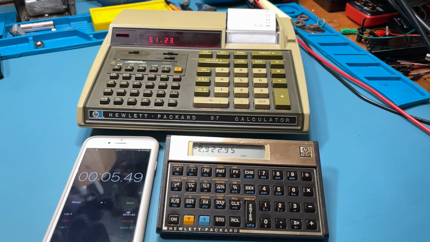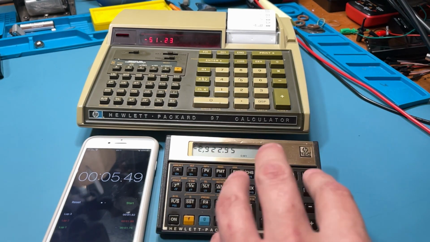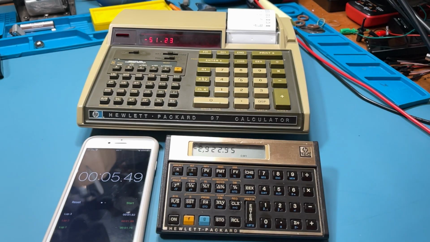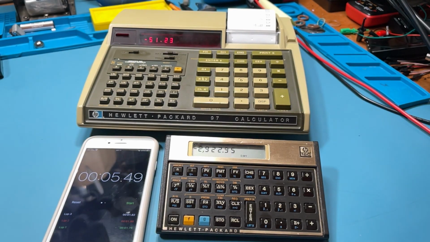So it doesn't fully represent the full computational palette of both calculators, but it gives a rough idea that we could say that, roughly speaking, one of the original 12Cs is twice as fast as the 97. Could we extrapolate and say even Voyagers are twice as fast as the 97 and the 67? I don't know. It might be interesting to do some further benchmarking.